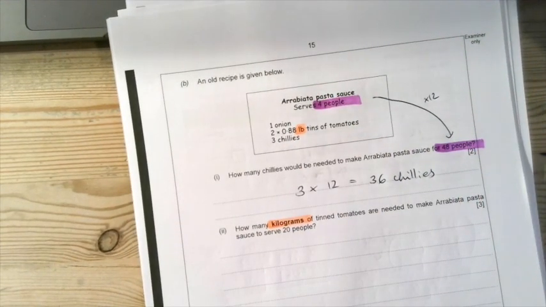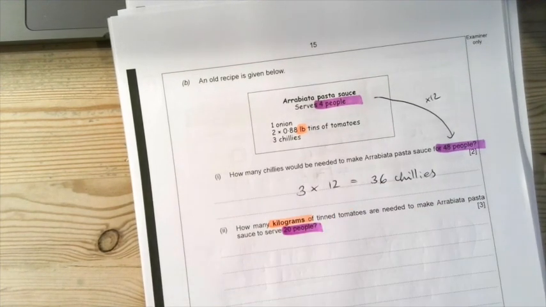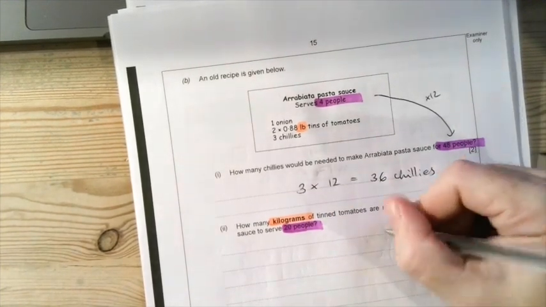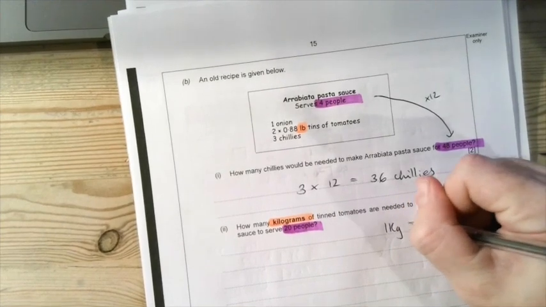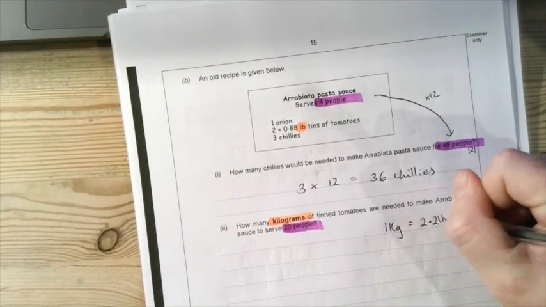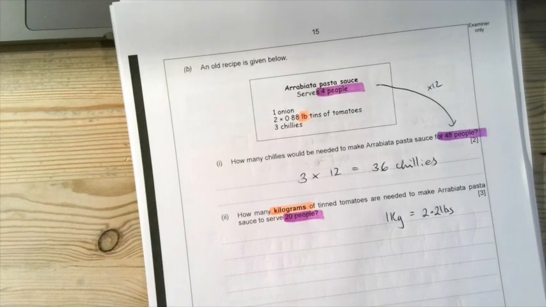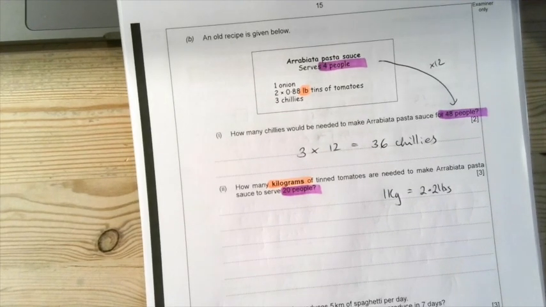Also, we're given the recipe for 4 people. We now want it for 20 people. Recall, you need to know the following: 1 kilogram is equal to 2.2 pounds, okay? You need to know that fact. If you don't, you need to make sure that you know it. You need to learn it now.